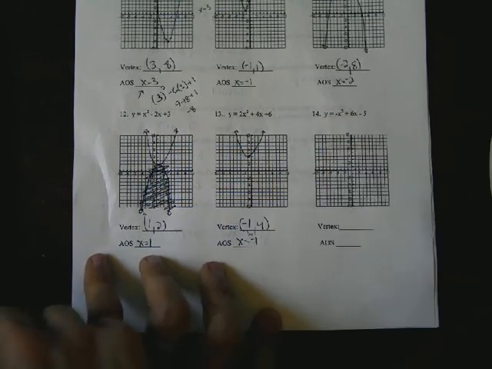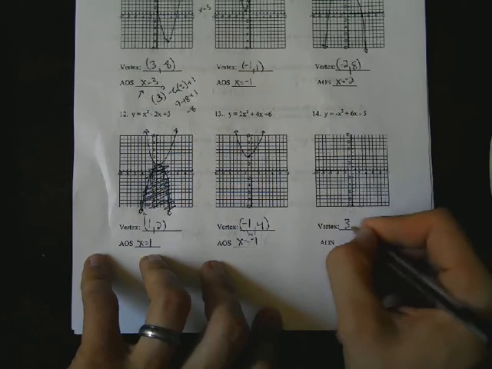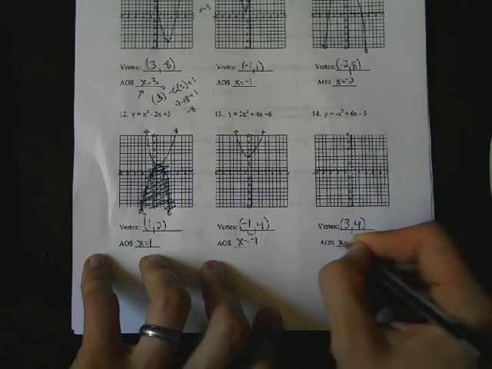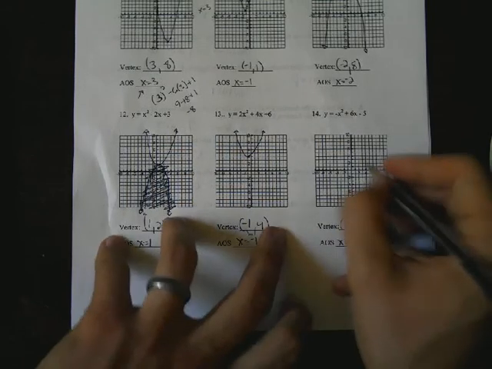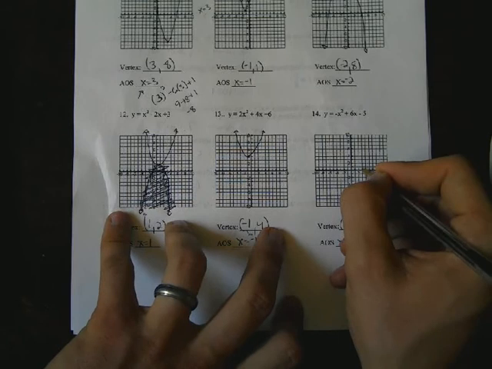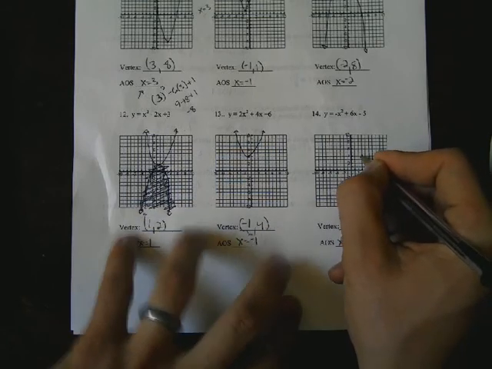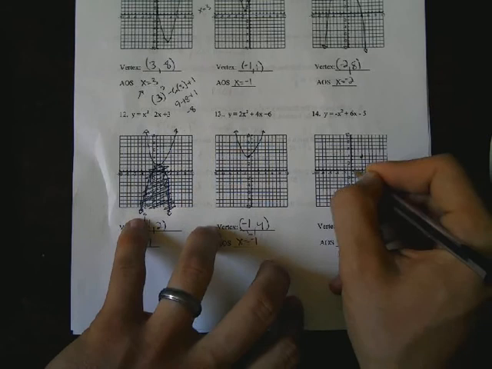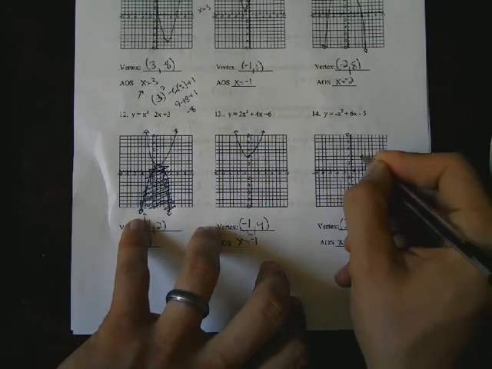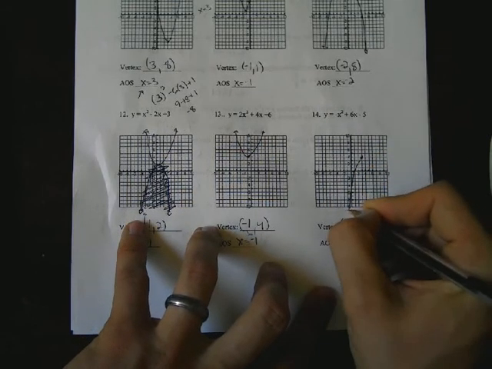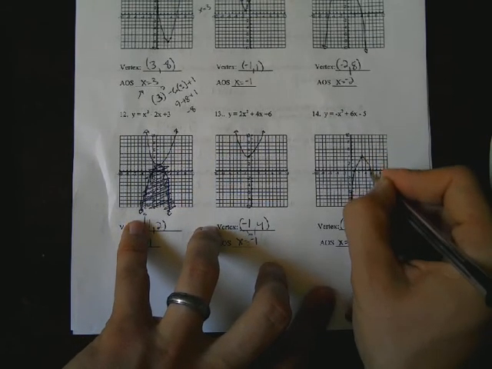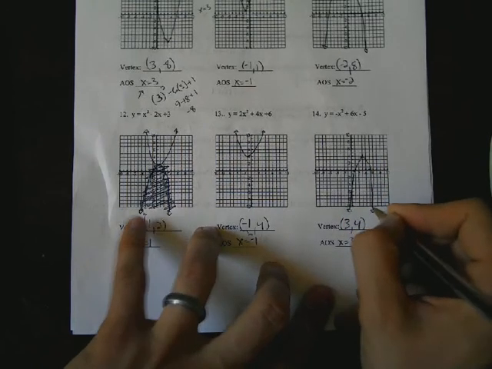Over here for number 14, -1 is my A value, 6 is my B value, and -5 is my C value. 3, 4 is my vertex. X equal 3 is my axis of symmetry. So 3, 4, vertex, negative. Do I have good points here? Yeah, I should have 1 and 5 should be my points. Whoop. Looks just like that. And that should give us some good graphs.